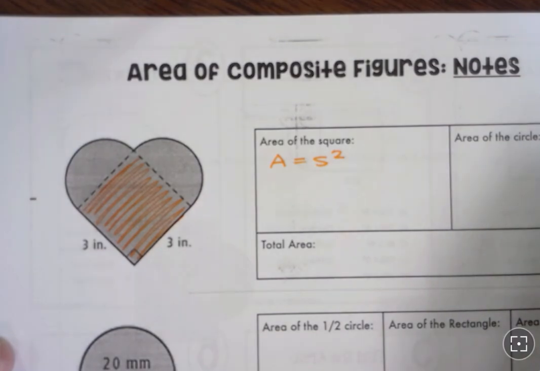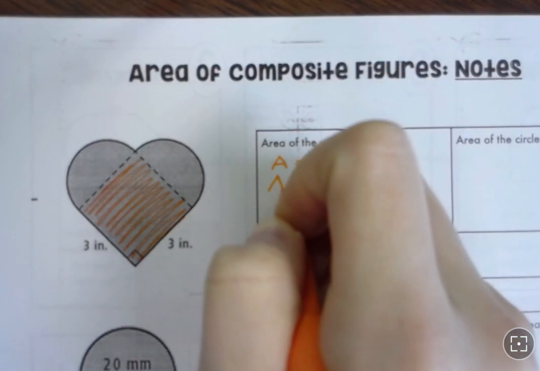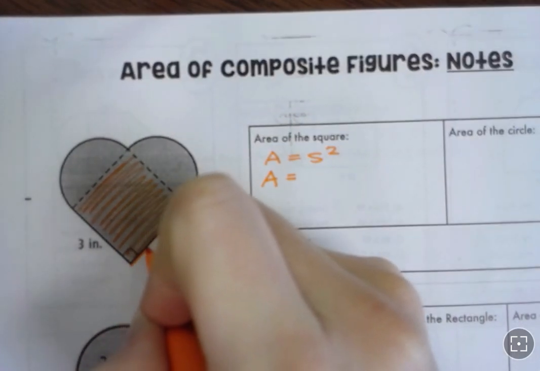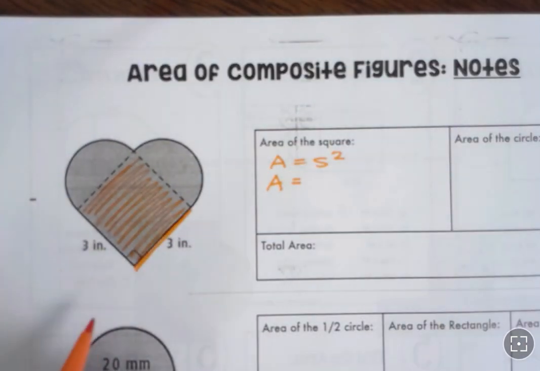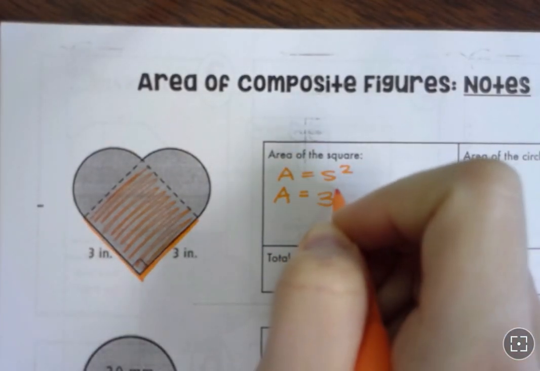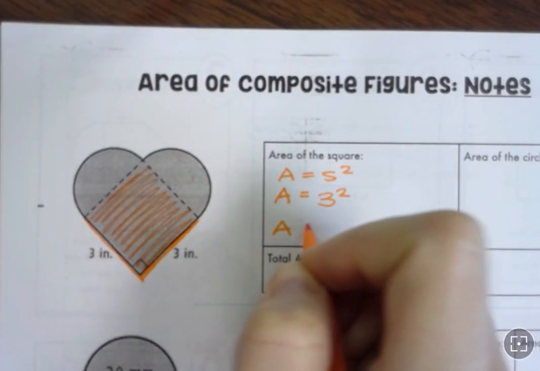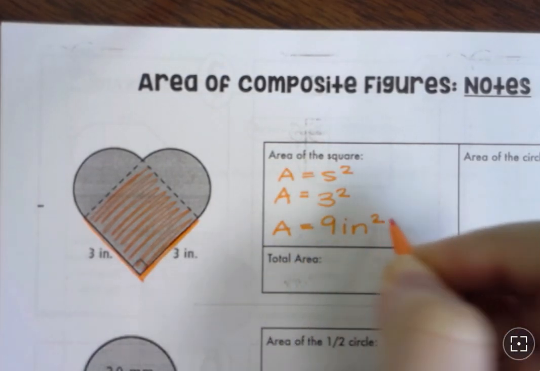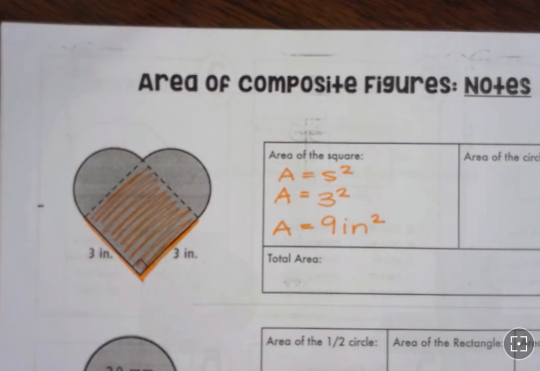You can also do length times width. It's the same thing. So area equals, I'm going to look at my side. I see my side here is 3, and my other side is also 3. So it's 3 squared. A is equal to 3 times 3 is 9 inches squared. So I'm done with my square.